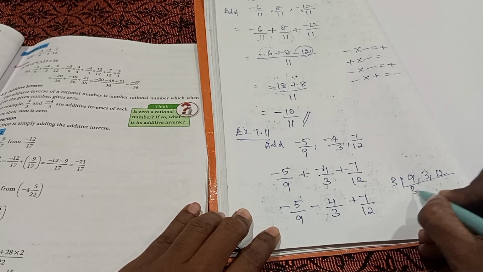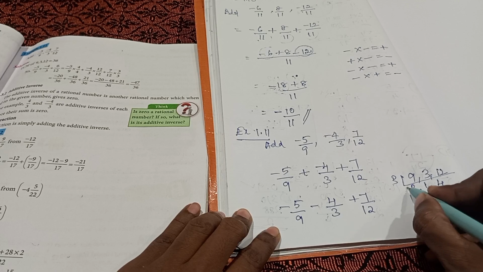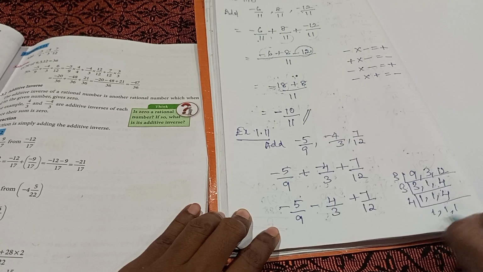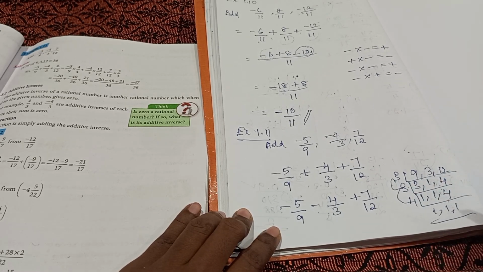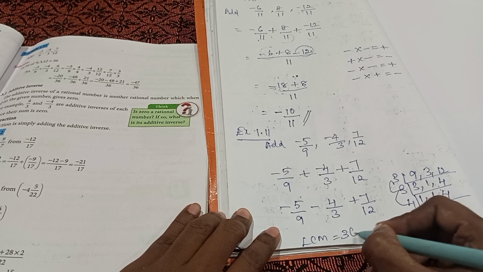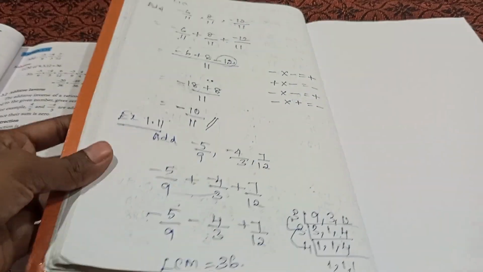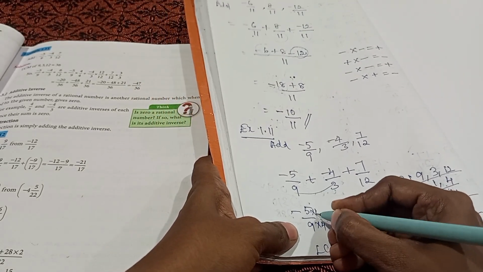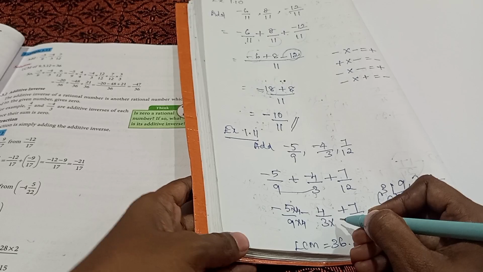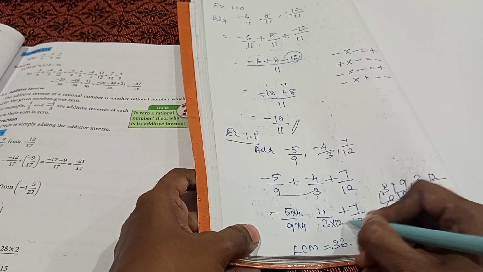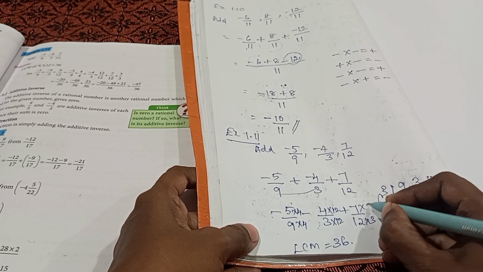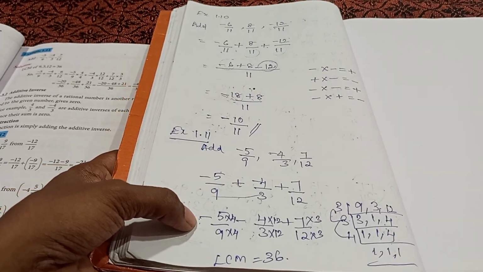In 3 tables, 3 3s are 9, 3 1s are 3, 3 4s are 12. Now in 3 tables, 1, 1, 4, and in 4 table, 1, 1, 1. 3 3s are 9, 9 4s are 36. So LCM is equal to 36. Now get 36 in every rational number. So minus 5 by 9 means you have to multiply with 4 here and also with the numerator. 9 4s are 36. So 3 into 12s are 36, 12 3s are 36. Now you have to multiply, 5 4s are 20.